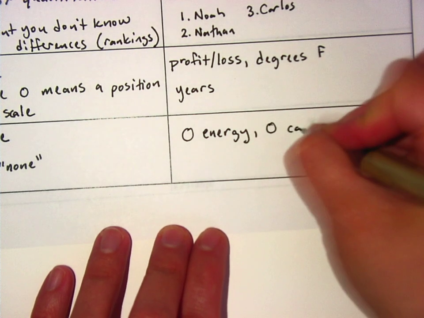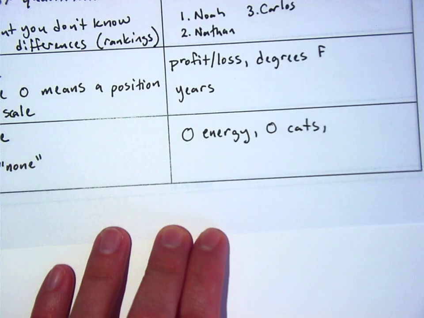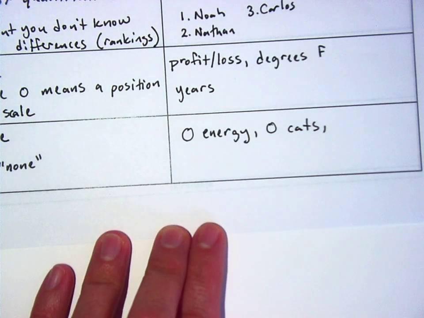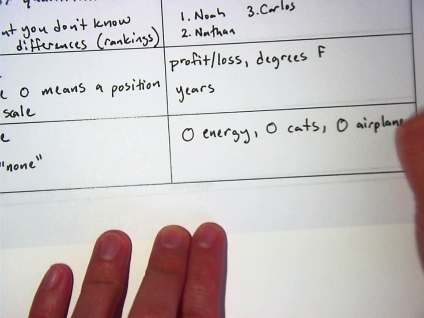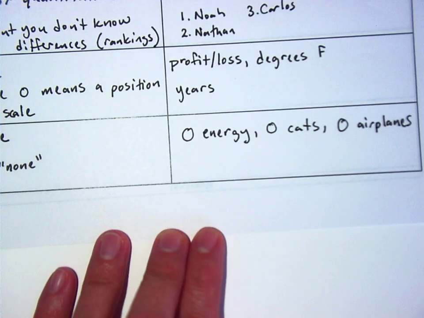Right now, I see that you guys have 0 cats with you. You've got no cats. Let's see, we've got 0 airplanes in this room. Can't have negative airplanes. It's not interval. It's just 0 means I don't have any airplanes.